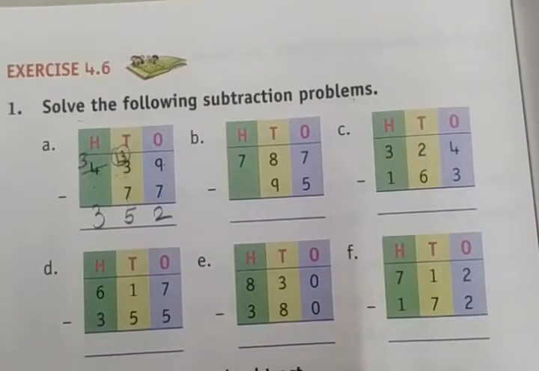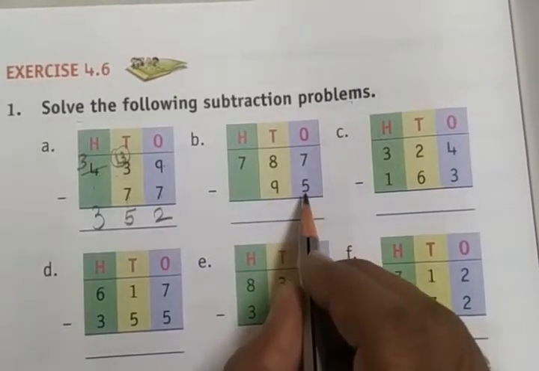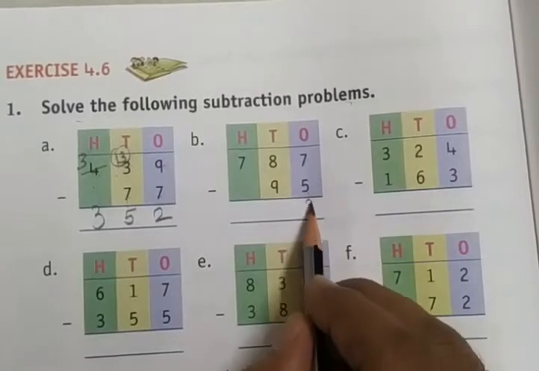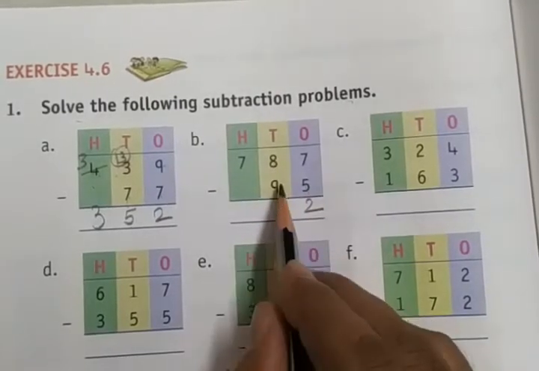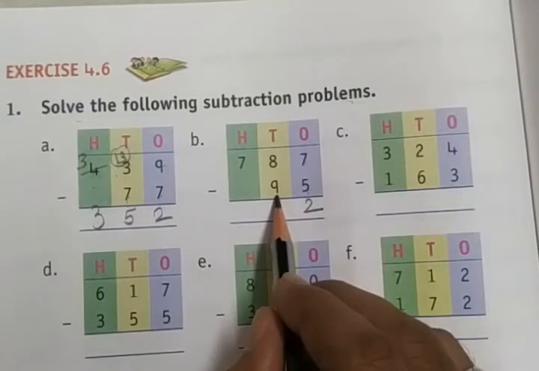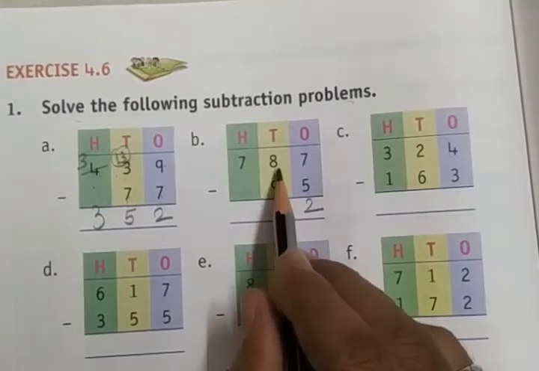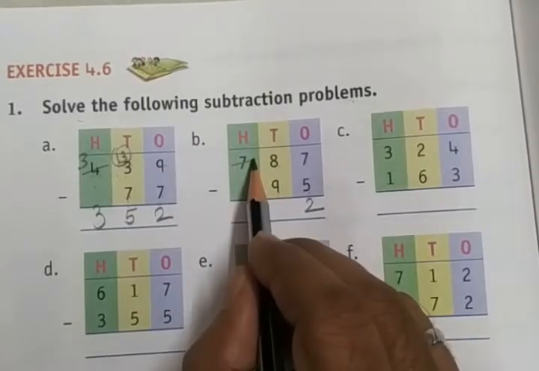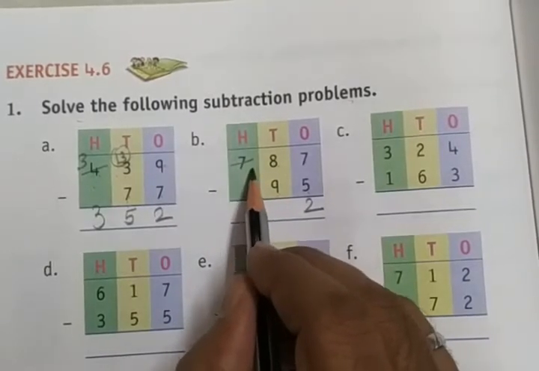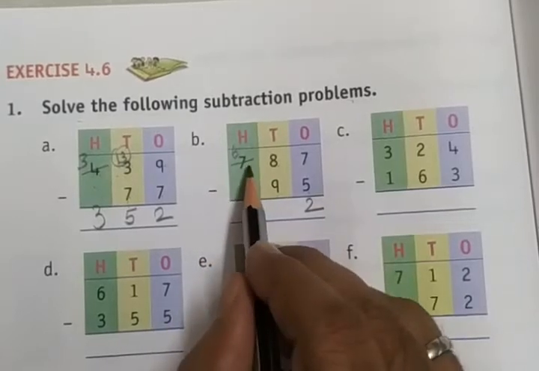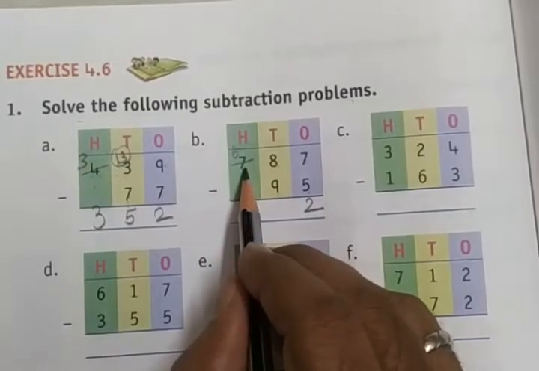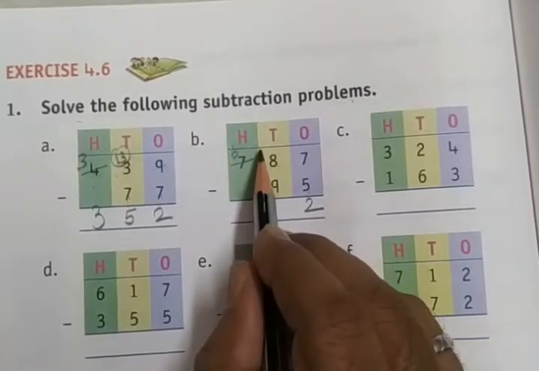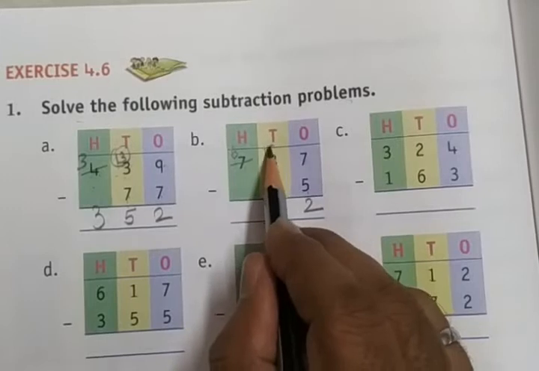Okay, right. 7 minus 5, that can be done. It is a bigger number, smaller number. 7 minus 5 is 2. 8 minus 9. 8 minus 9 is not possible. It's a smaller number, bigger number. So for that what we do is, we have to borrow from 7. The 7 will become 6. So 1 we have taken from the hundreds place. For this it will become tens. 1 you have taken here, so it will be 10. 10 plus 8 is 18.